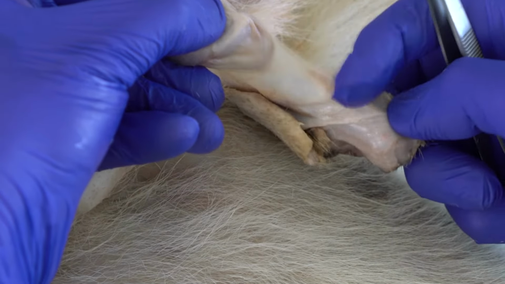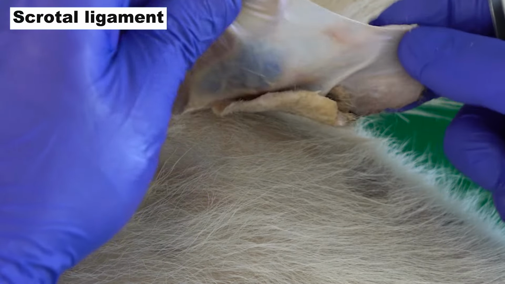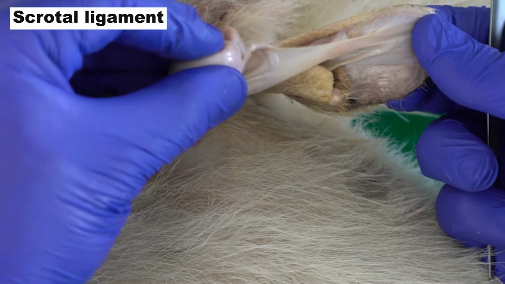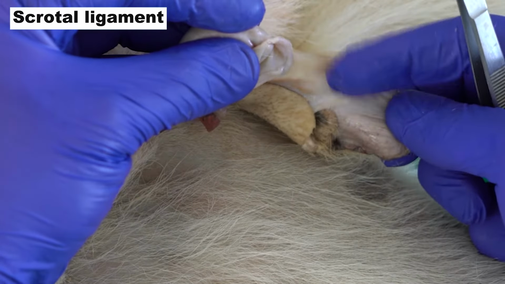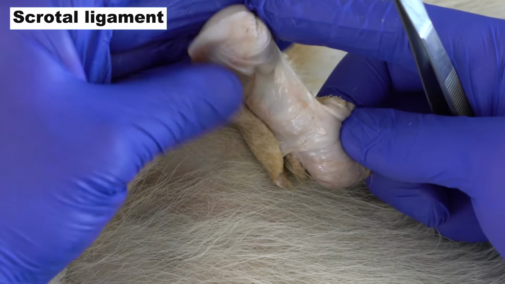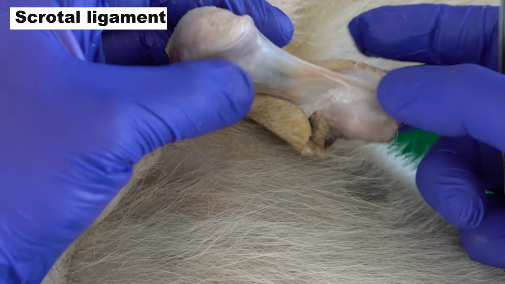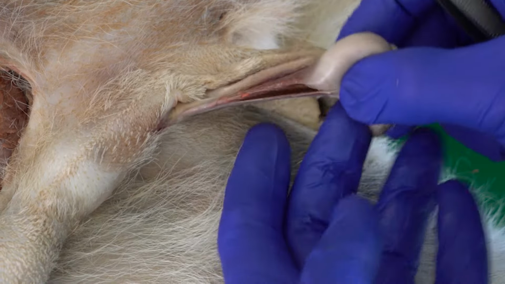After that, I will show you how the vaginal process is also fixed inside the scrotum by what's called the scrotal ligament, which we cut some of here. So the vaginal process is fixed inside the scrotum by the scrotal ligament. That means there is a ligament extending between the outside surface of the vaginal process and the scrotum, the scrotal ligament. Okay, good.